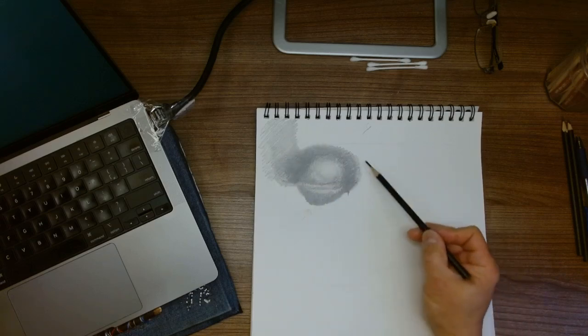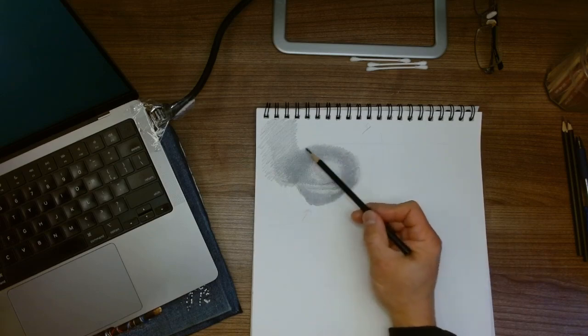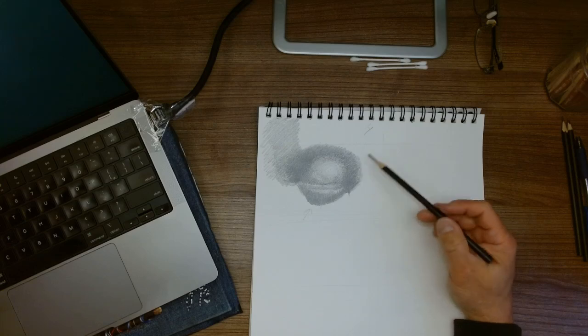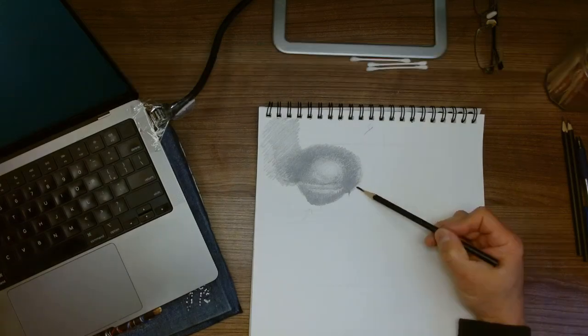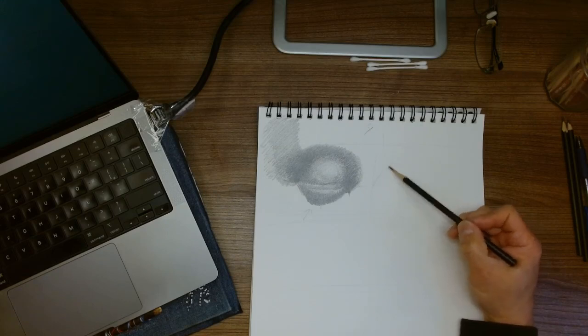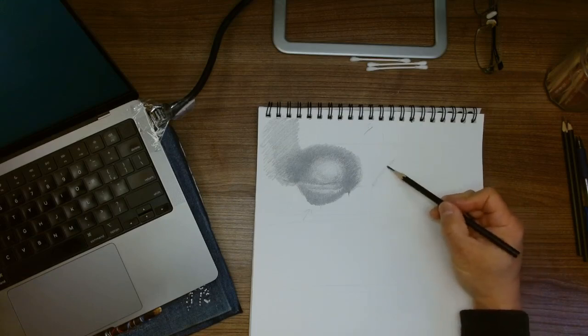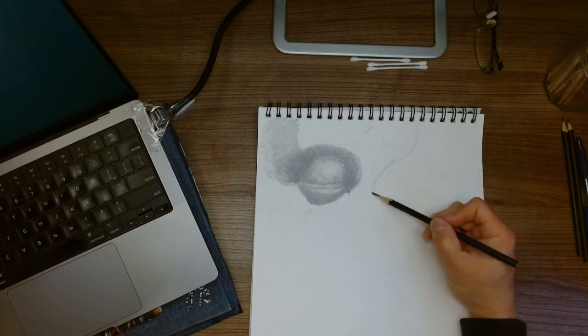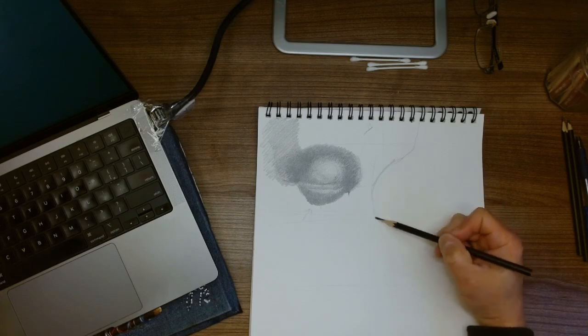Okay, so that flow of light and dark, there's the eye. And now let's move on to the nose. And the nose is, well, there's a bridge right here. And I'm just going to follow along the contour here. The bridge of the nose. Try my best.